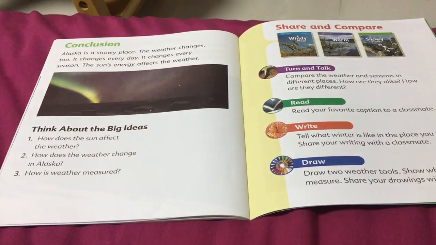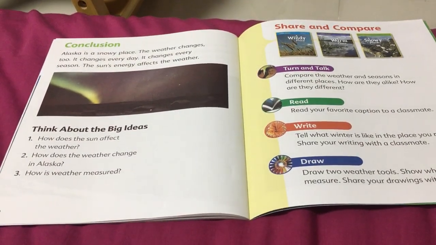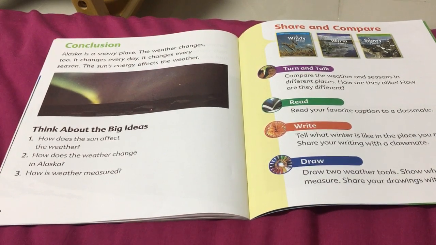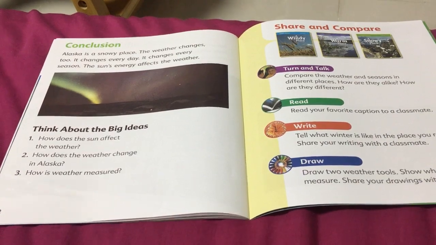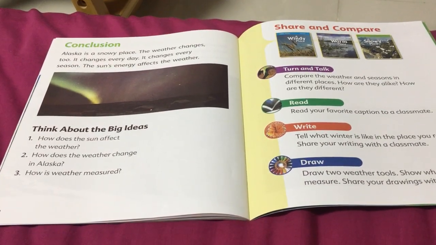Think about the big ideas. Question number 1. How does the sun affect the weather? Question number 2. How does the weather change in Alaska? Question number 3. How is the weather measured?